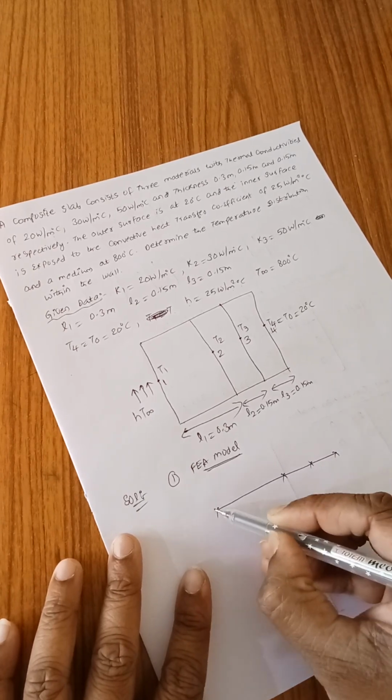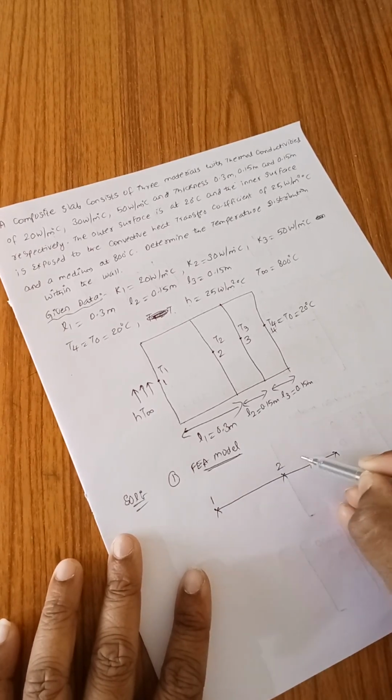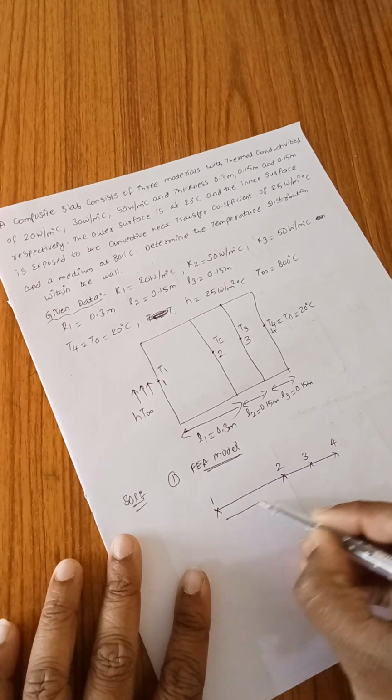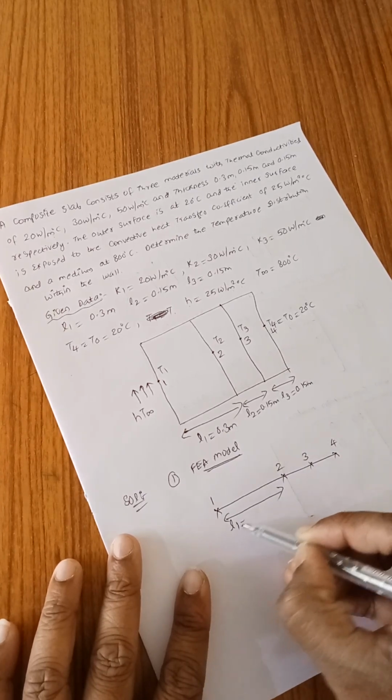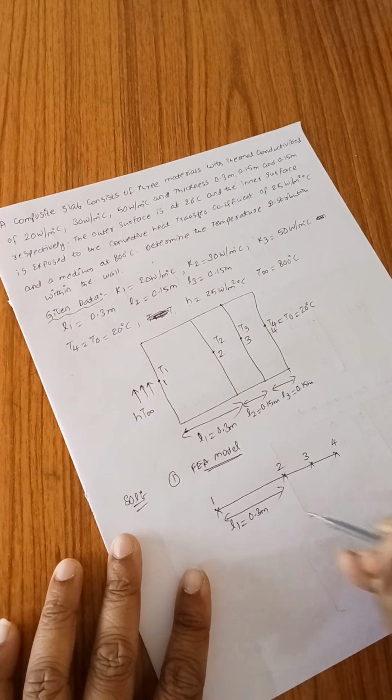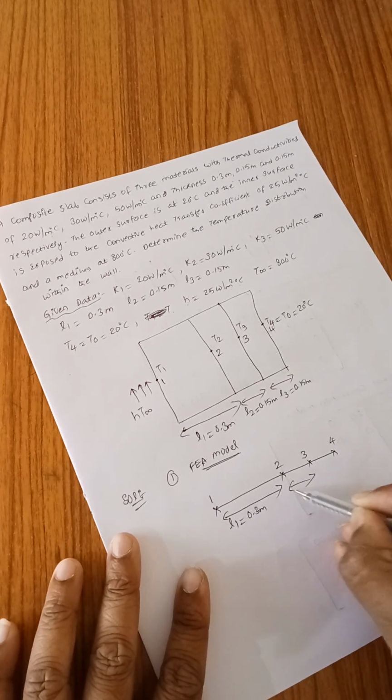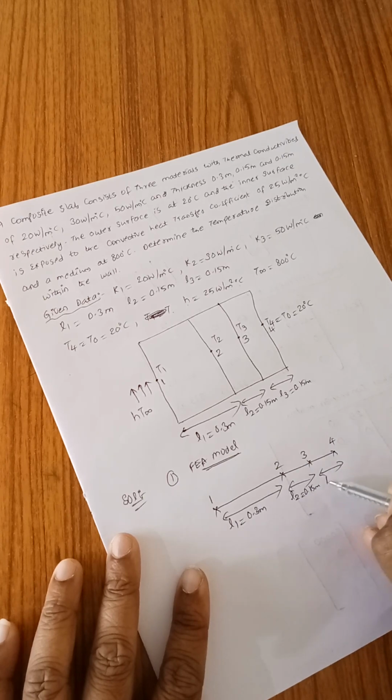So let me try to draw this. This is node 1, node 2, node 3 and node 4. Here the element length L1 is going to be 0.3 meters, while length L2 is going to be 0.15 meters and length L3 is going to be 0.15 meters.